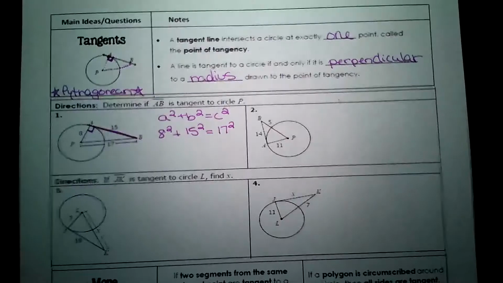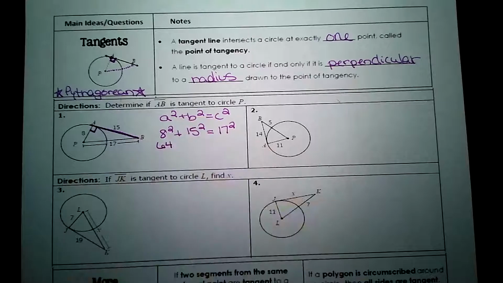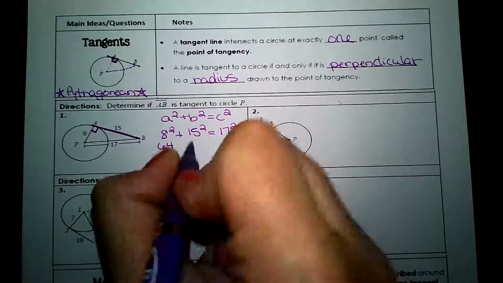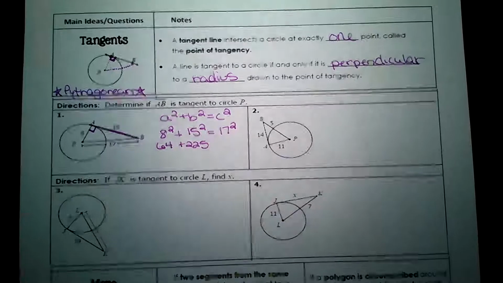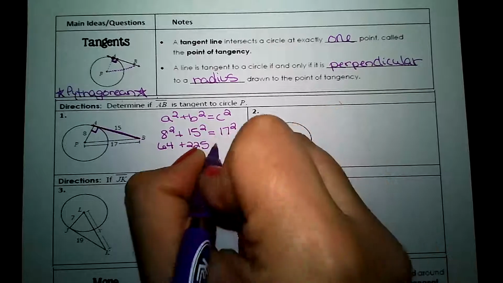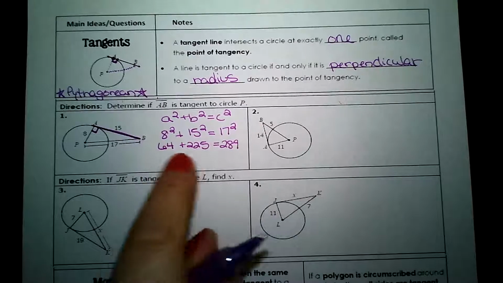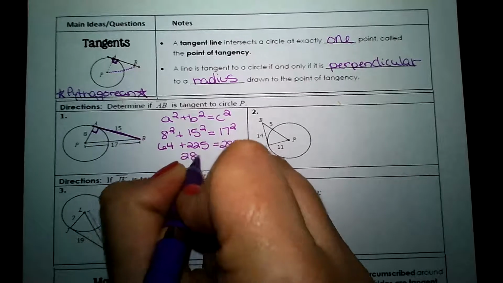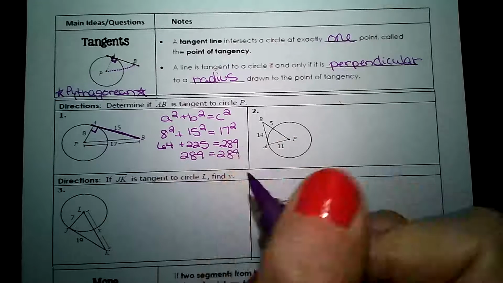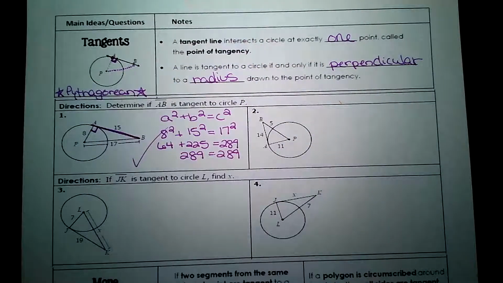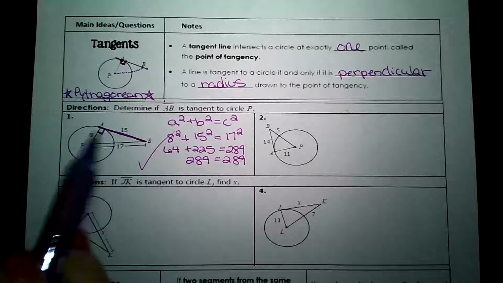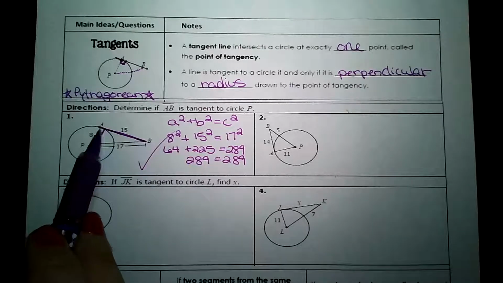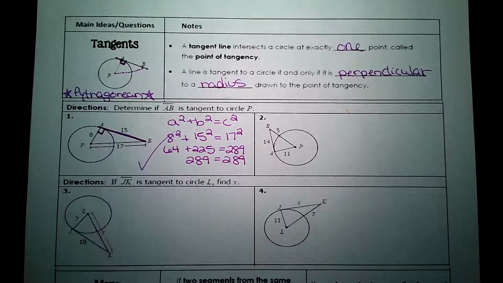All right, well, 8 times 8 is 64. 15 squared is 225. And 17 squared is 289. If I add 64 and 225, I get 289. So this works out. Because the right triangle was formed, that means that this is a perpendicular relationship, which means AB is tangent.